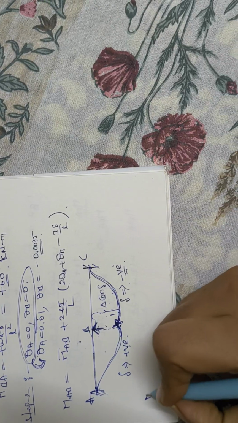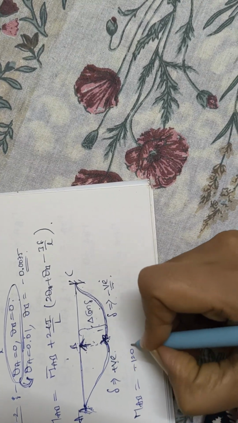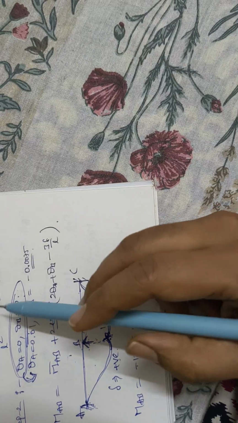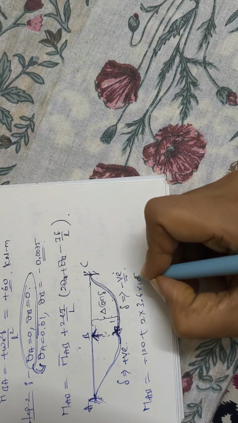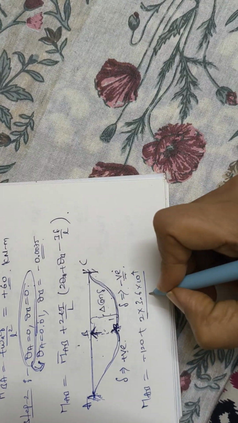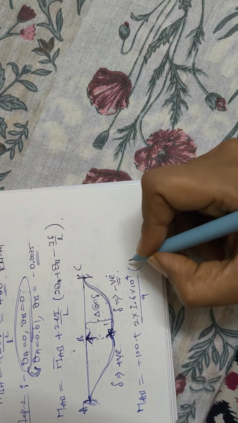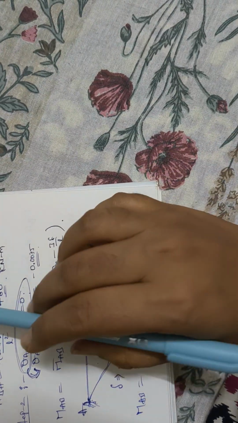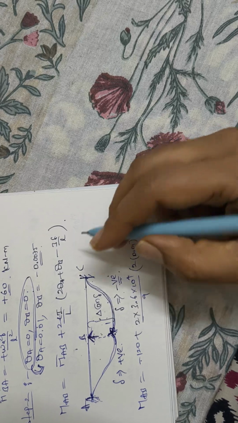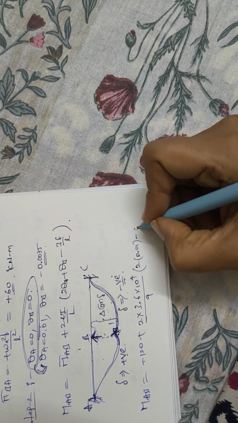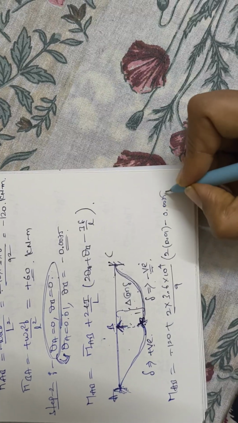So substitute values: MAB equals M bar AB value, minus 120, plus 2 into EI value, 3.6 into 10 power 4, by the length of the span, which is total 9 meters, and 2 times theta A value, which is 0.01, and theta B negative, so minus 0.0075.